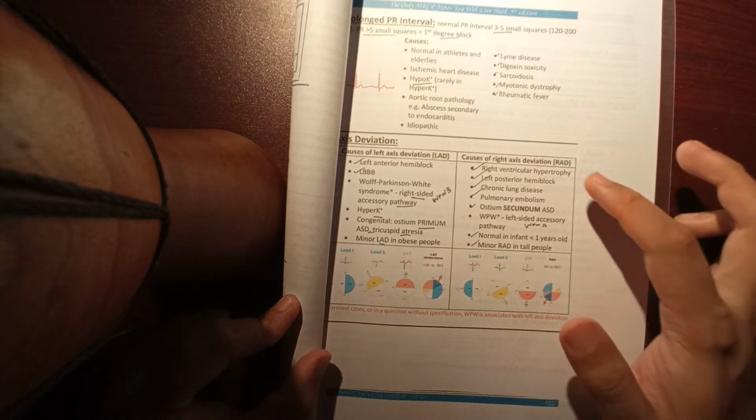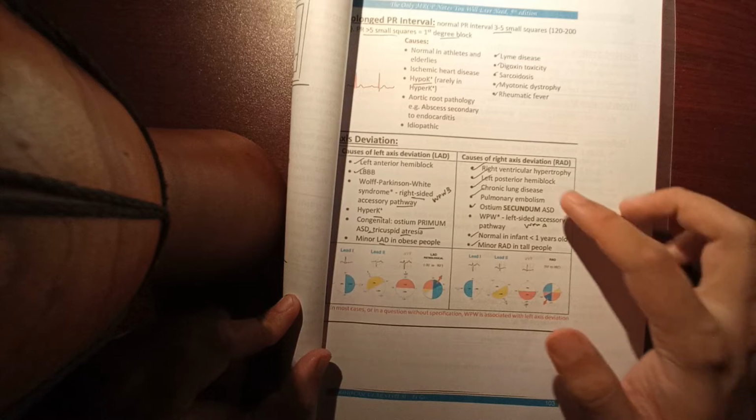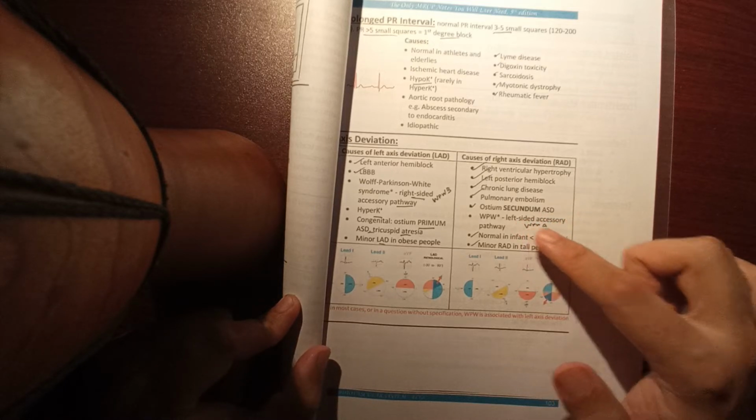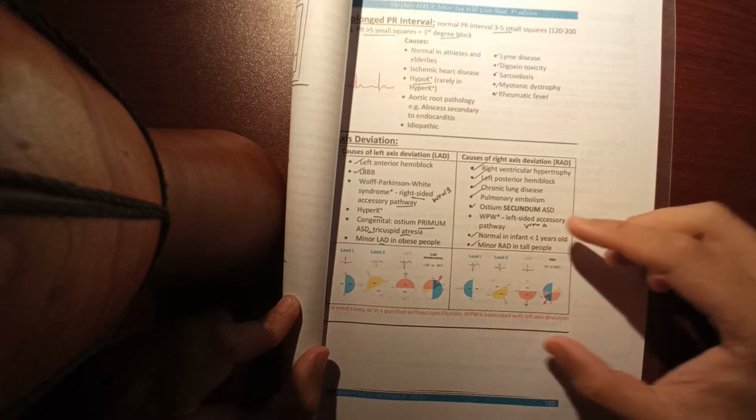What are the causes of right axis deviation? Right ventricular hypertrophy, left posterior hemiblock, chronic lung disease, pulmonary embolism, ostium secundum, and WPW syndrome with a left-sided accessory pathway, causing the axis to move towards the right. It is also normal in infants of less than 1 year old, and in tall people.